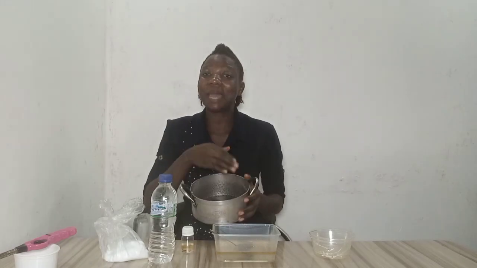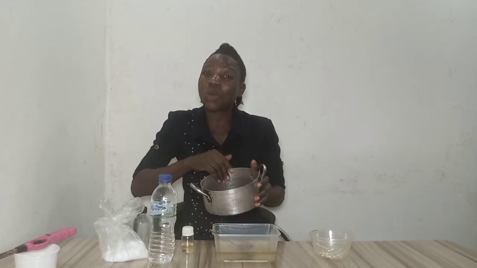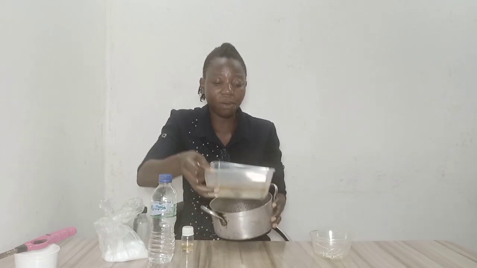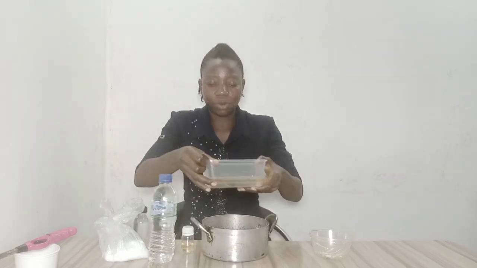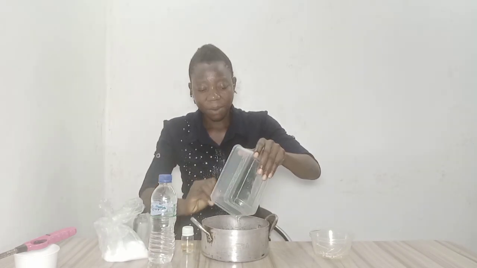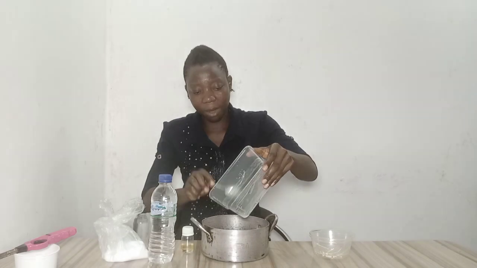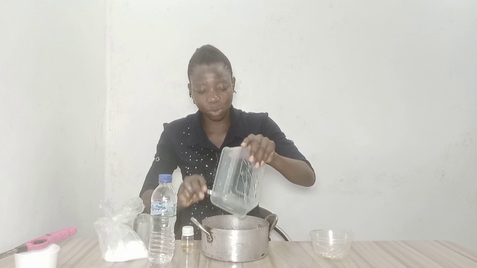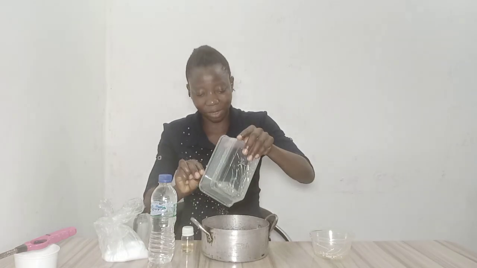But before adding your stearic acid, you need a very clean pot. I don't want pepper inside or oil inside. Wash your pot thoroughly before making this production. Then we add them into the pot. We are adding our 250 ml of glycerin with our 200 ml of coconut oil into a clean plain pot.